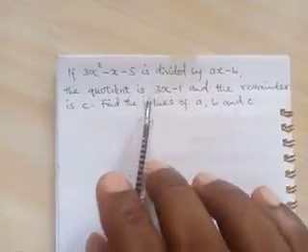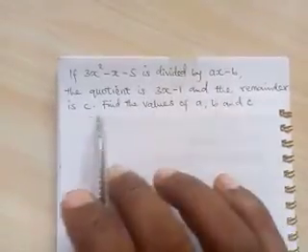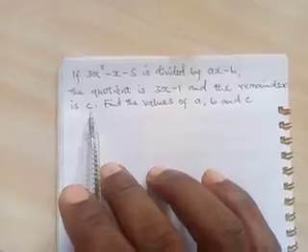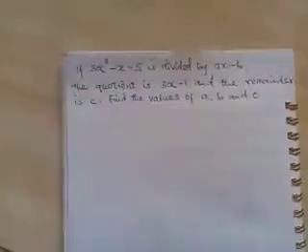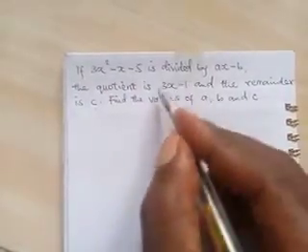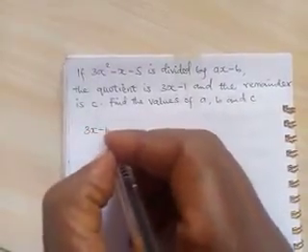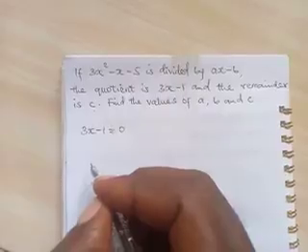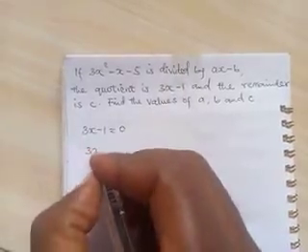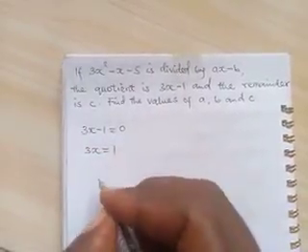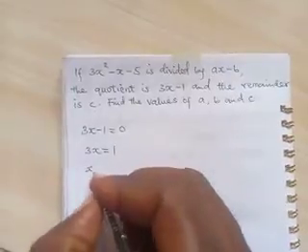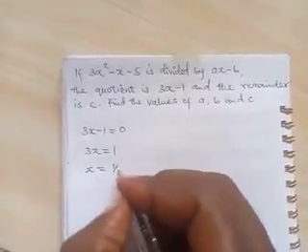Now here, one thing you need to note is that they are telling us that the remainder R is c. So we're going to work with that. Now remember, first of all, we resolve here, which is 3x minus 1 equals 0. Because of that, 3x equals positive 1, right? That means that x is equal to what? 1 over 3.